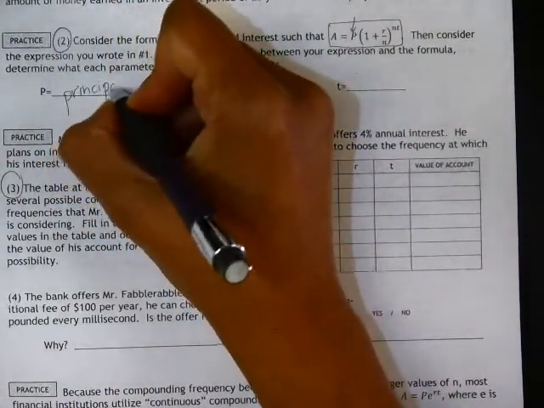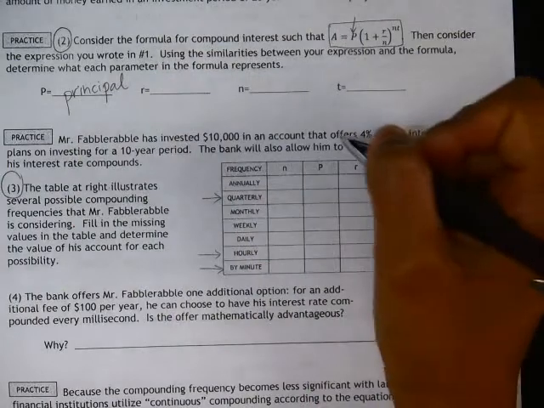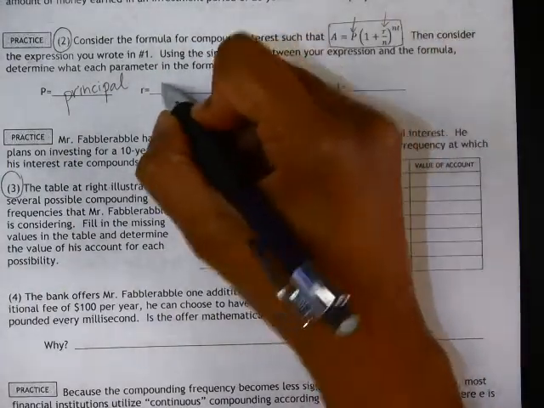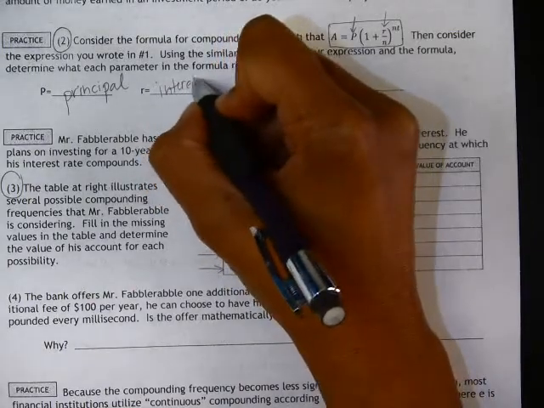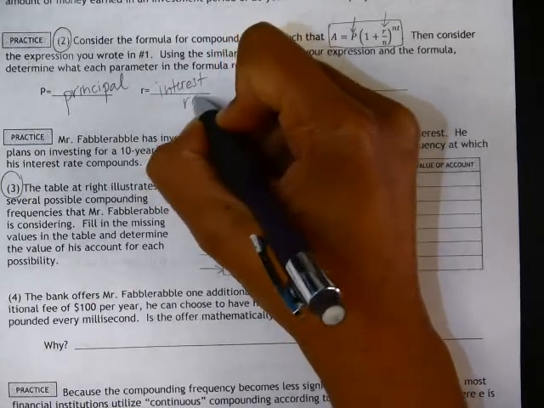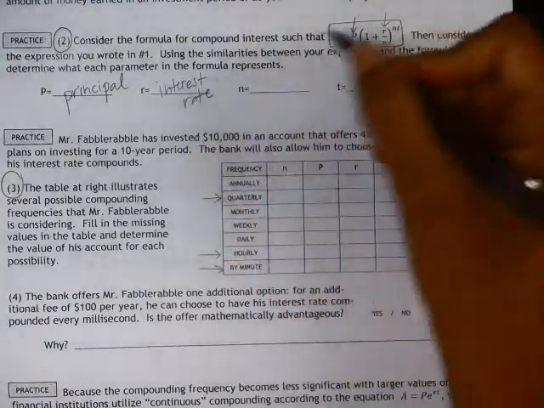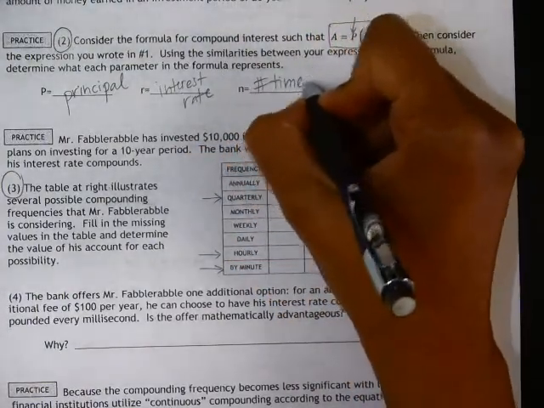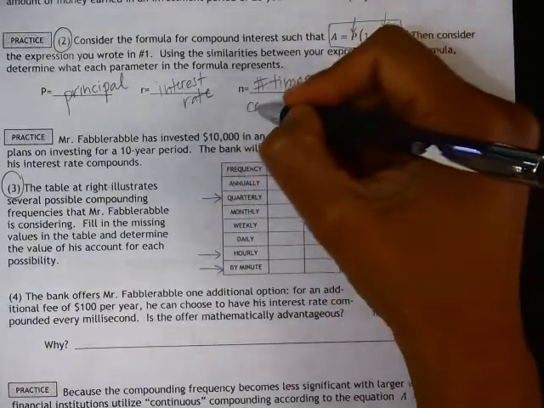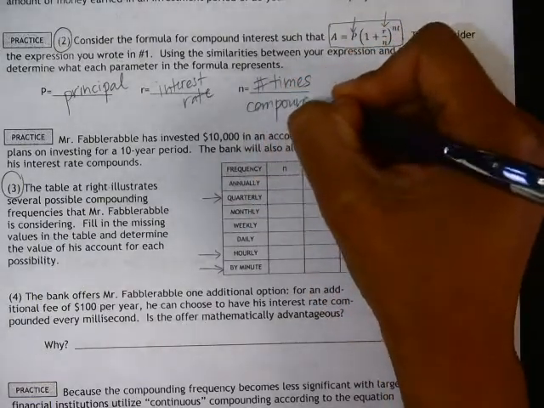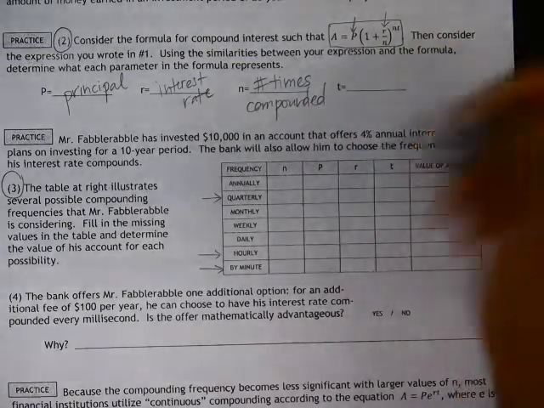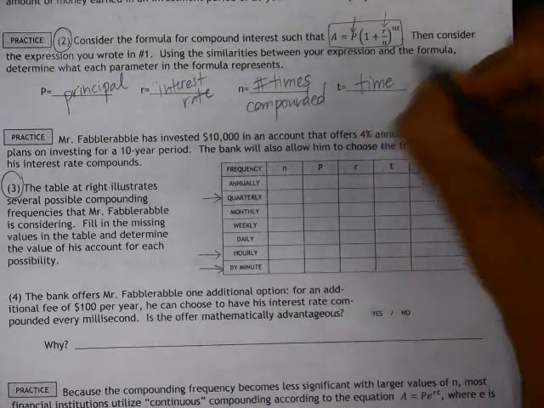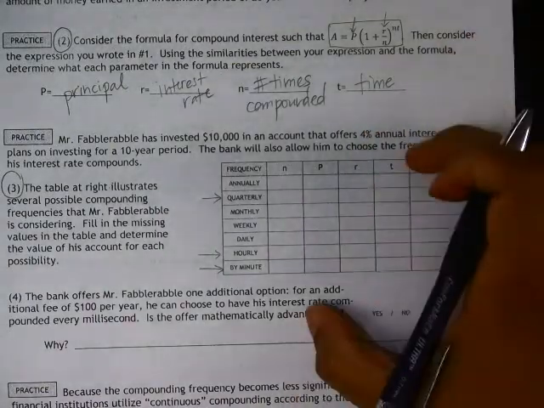P is your starting value, or we call it the principal amount of money. In this formula, R is the interest rate. And we always want to write the rate as a decimal. N represents the number of times that the interest is compounded. That means the number of times every year that the bank will give you interest. T represents the amount of time.